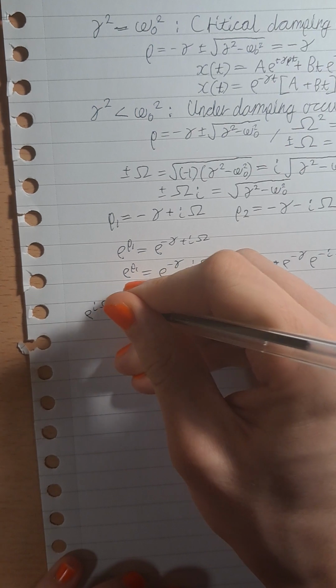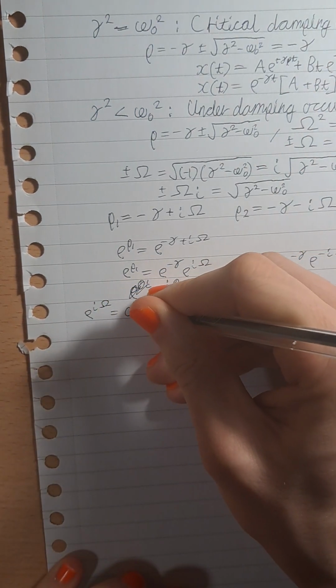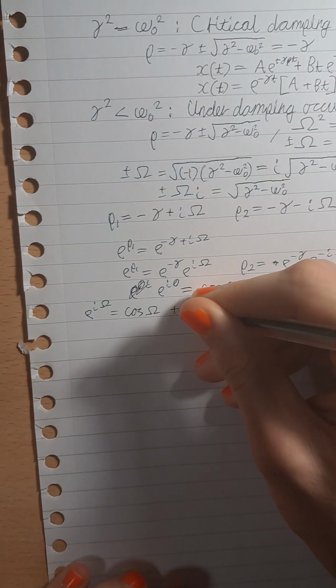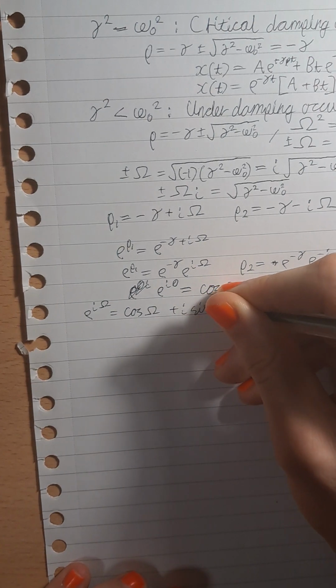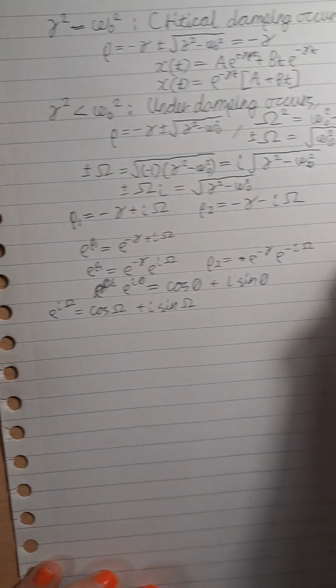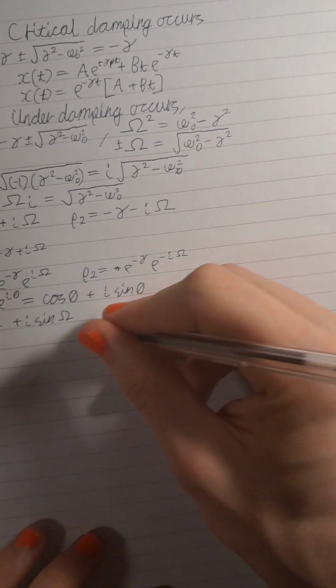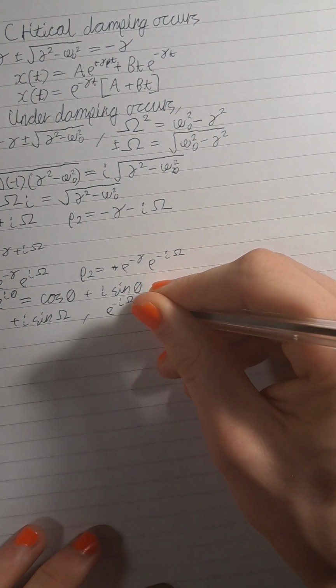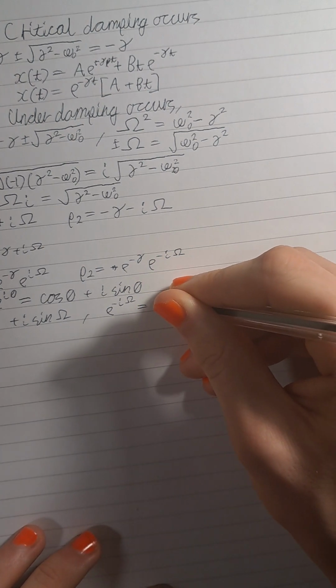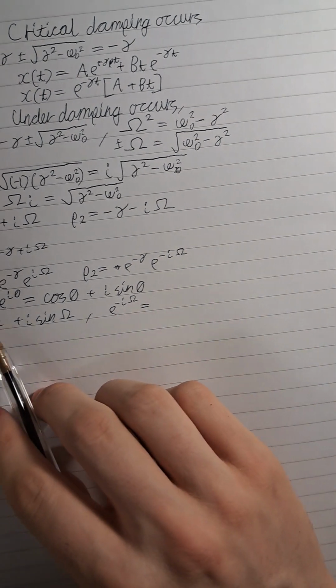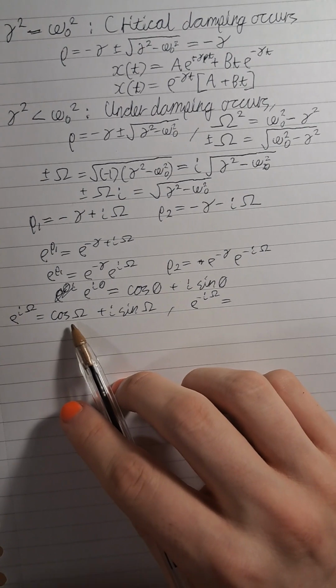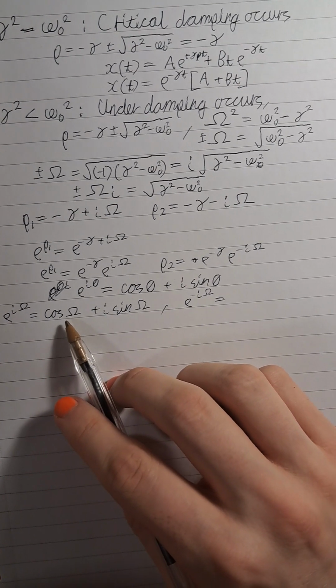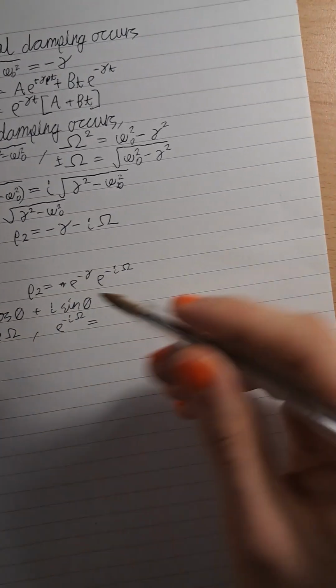So we can also say that e to the I omega is going to be equal to cos omega add I sine omega. This also gives that e to minus I omega is going to have minus omega inside the cos, but if you have a minus inside a cos, you can just change it into plus, which is quite convenient for us.